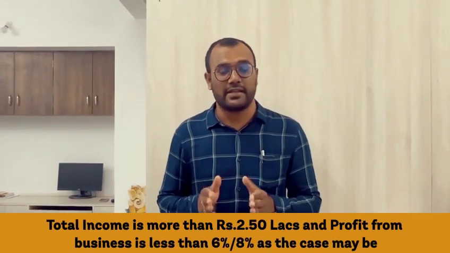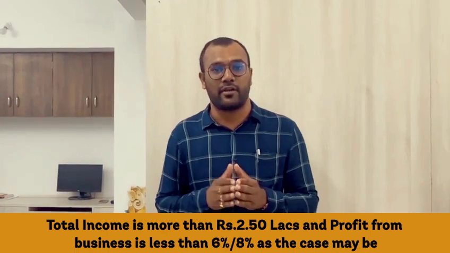Provisions are very clear. If in any of the previous 5 years, you have opted for the presumptive taxation under section 44AD, and in the current financial year, your income is more than rupees 2.5 lakh and your total profit is less than 6% or 8% as the case may be, then only tax audit is applicable.